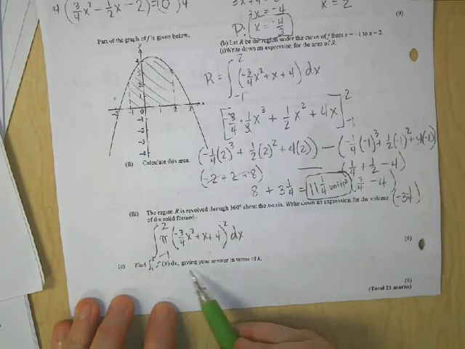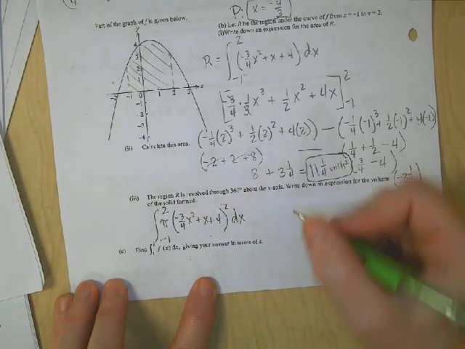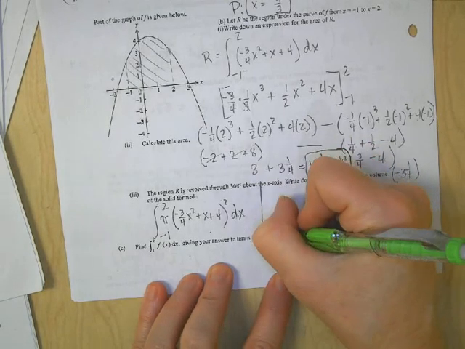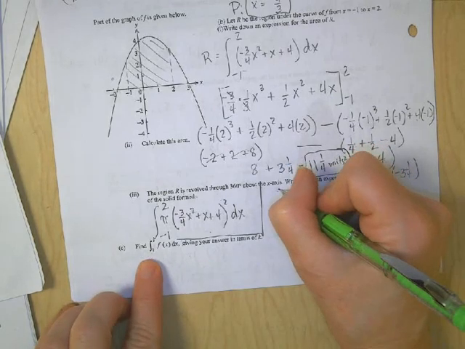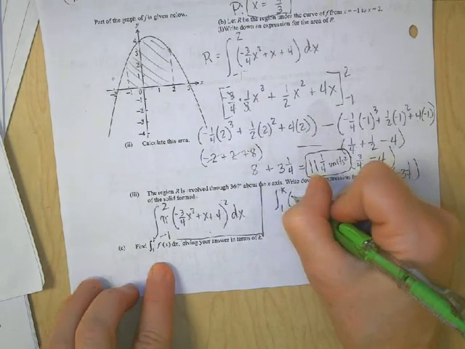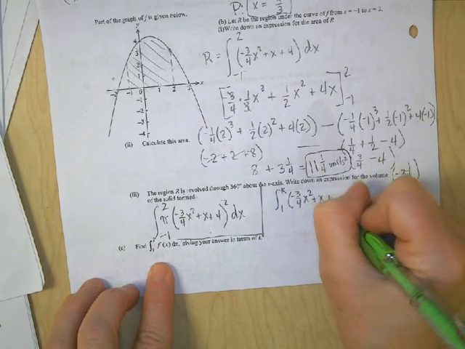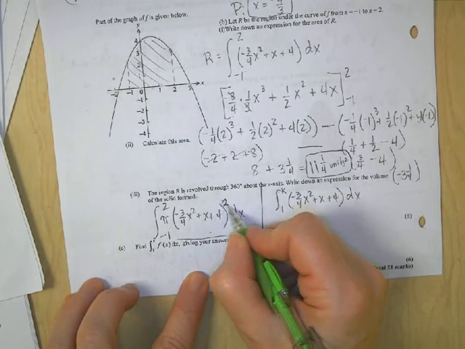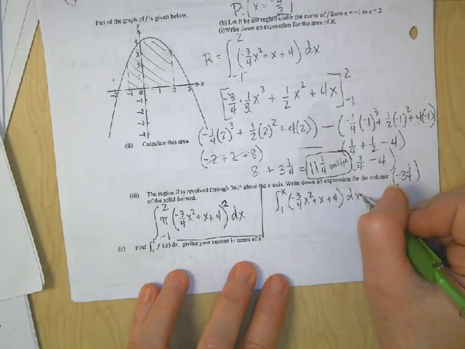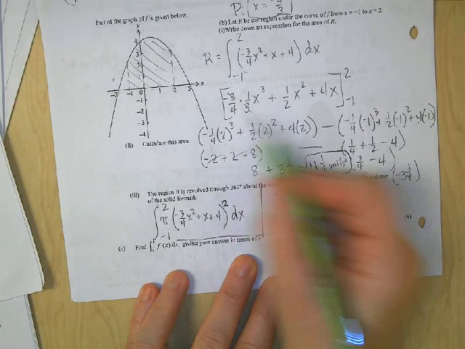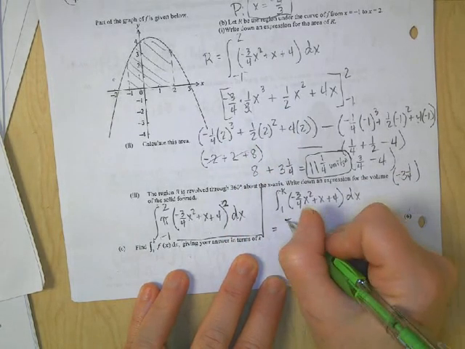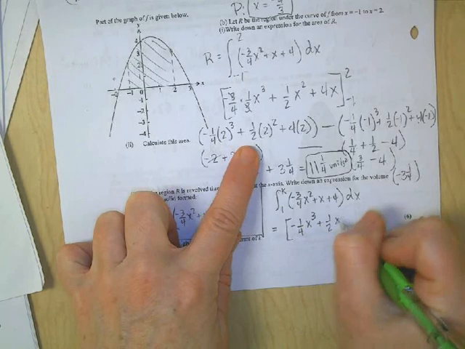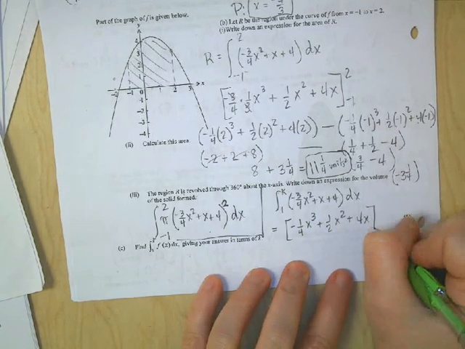Find the integral, giving your answer in terms of k. Okay, so they want us to do some bizarre integral here, and I needed a lot more room than I gave you, so I'm going to put this up here. This one is the integral from 1 to k of f of x, so negative 3/4 x squared plus x plus 4 dx. Notice I'm not using the 2; that was because it was volume that I had that exponent. Now I'm going to integrate it. We integrated this before, so I know it becomes negative 1/4 x cubed plus 1/2 x squared plus 4x, and this time from 1 to k.